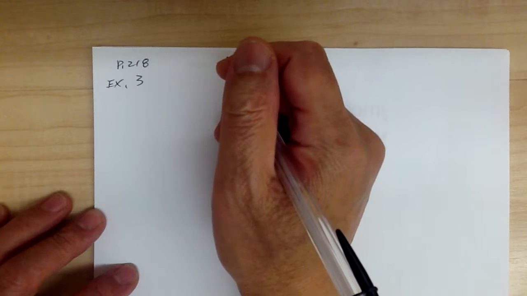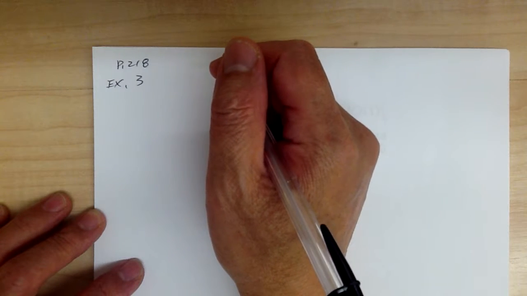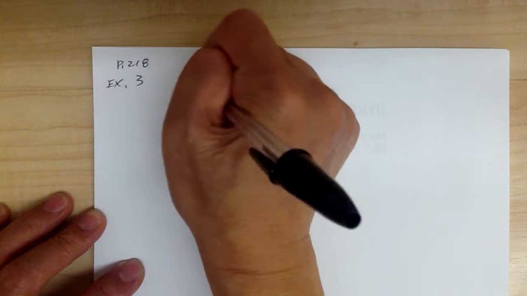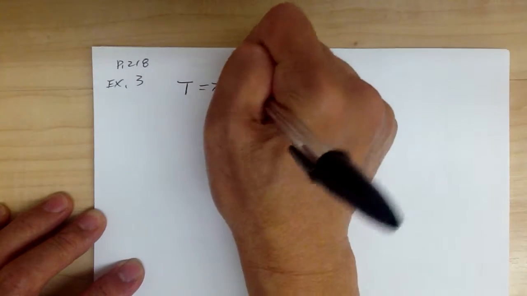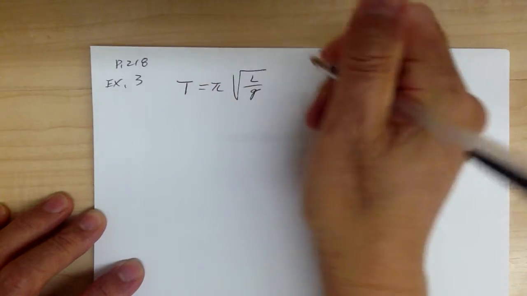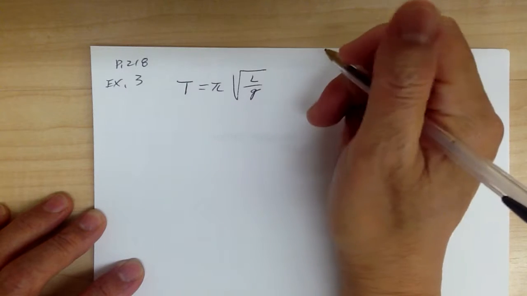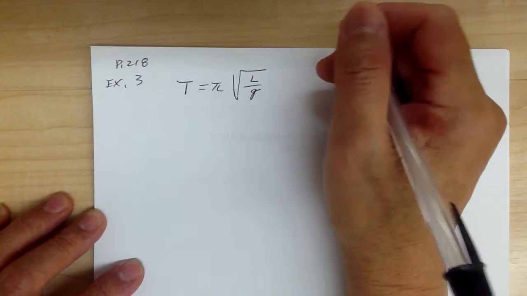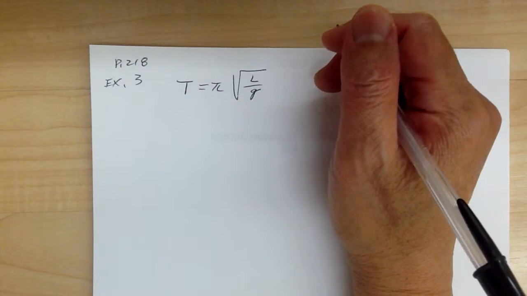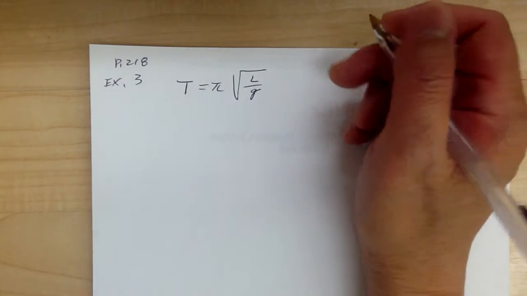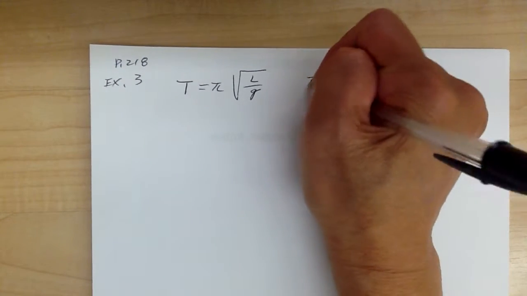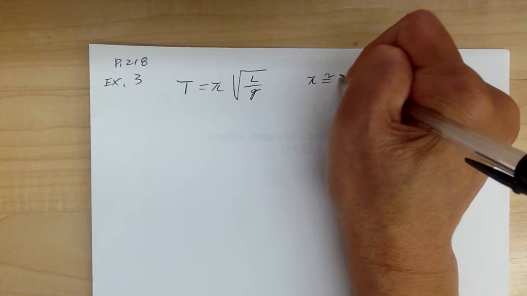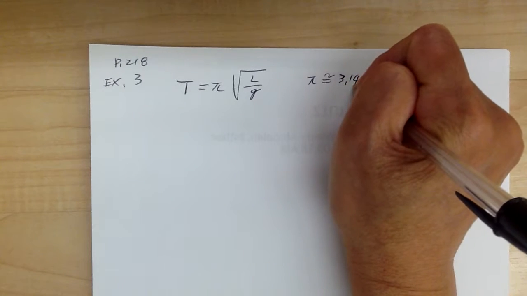It says the time it takes a pendulum to make one swing is given by the formula. So you got T equal to pi times square root of L over G. Again, this is for physics. It says T is the time, and it tells you to use pi approximately equal to 3.14.